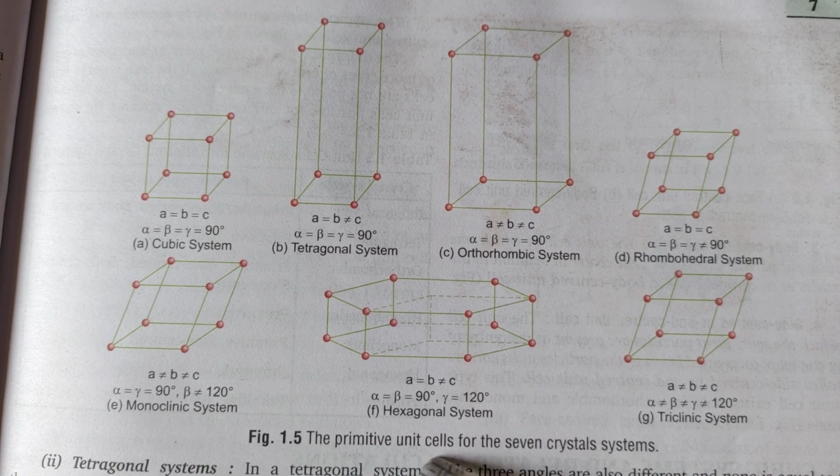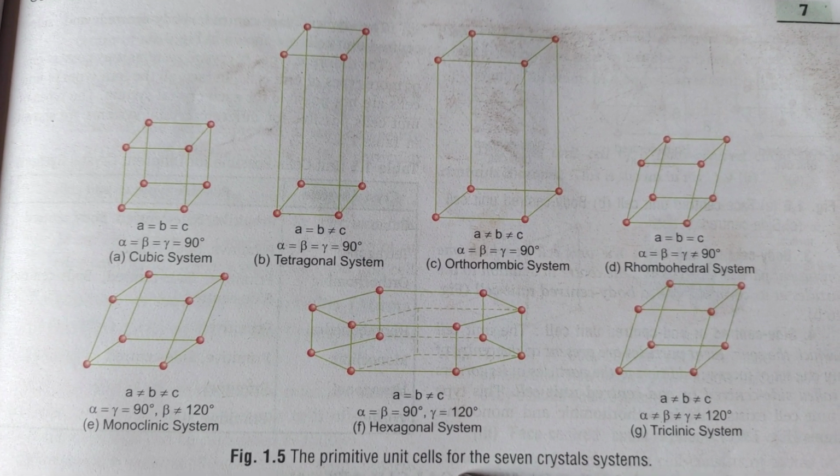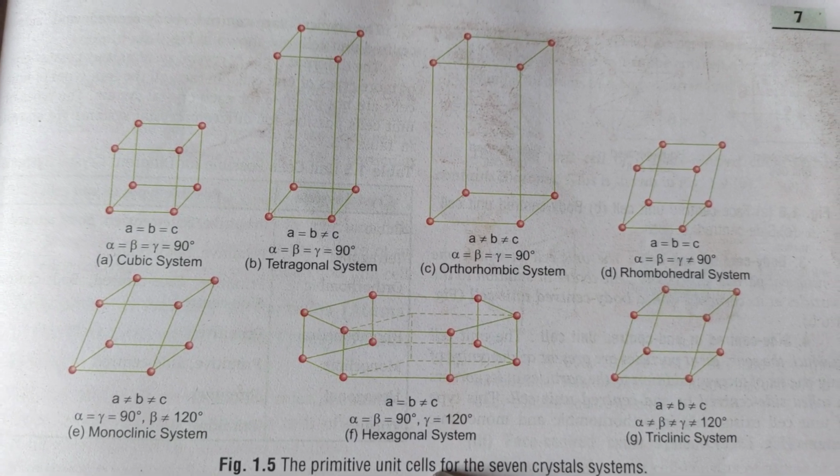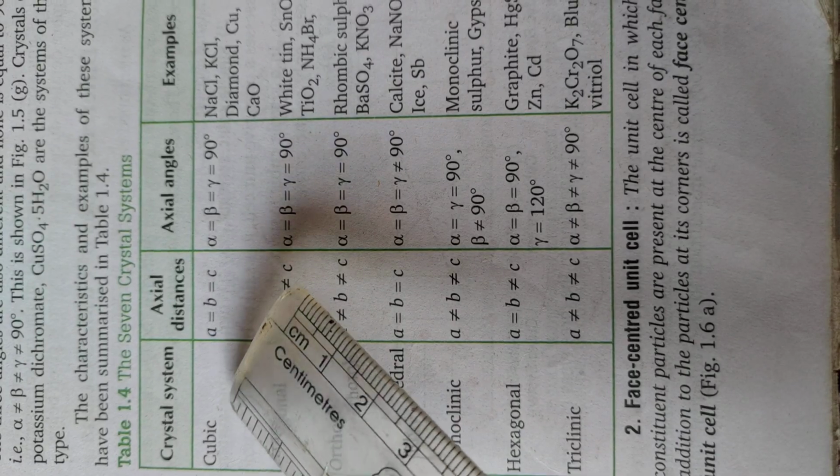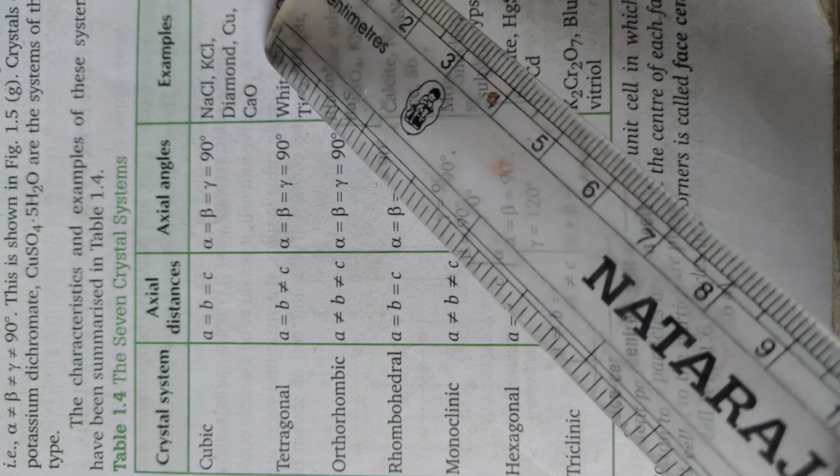Now these are called primitive cells. Alright, primitive crystalline cells. You can already see over here the cubic crystals and the examples given.